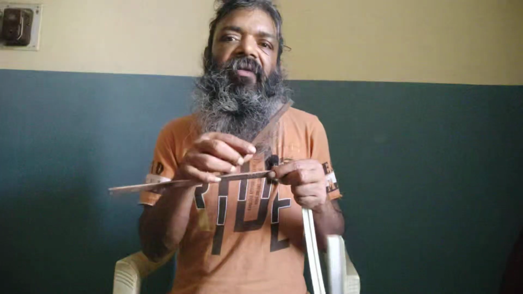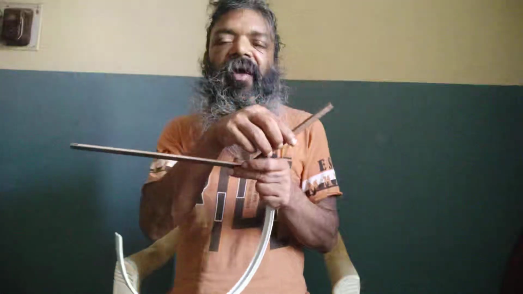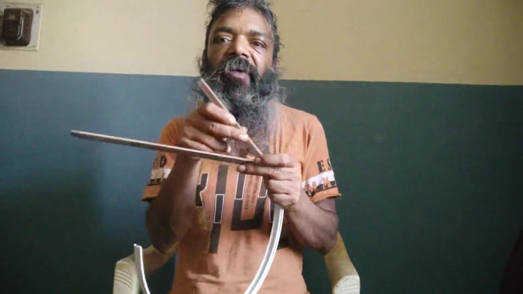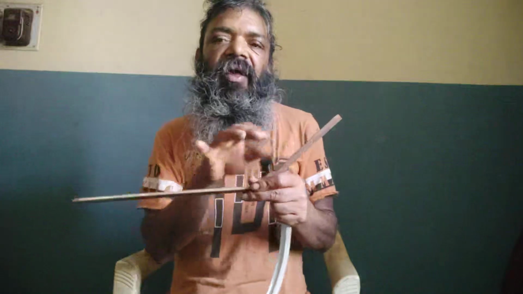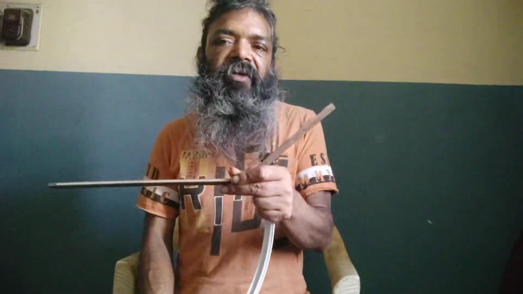i minus j. What is the length of this line from here to here? What is its x component? 1. What is its y component? Minus 1. That's why it is like this. If it were i plus j, it would have been 45 degrees from the x-axis. Now it is 135 degrees from the x-axis.